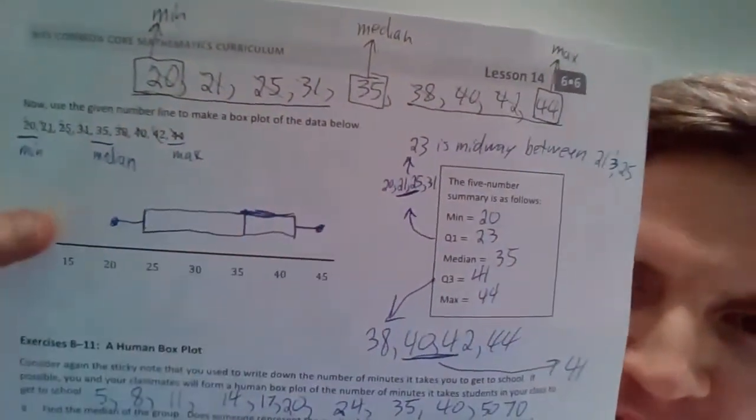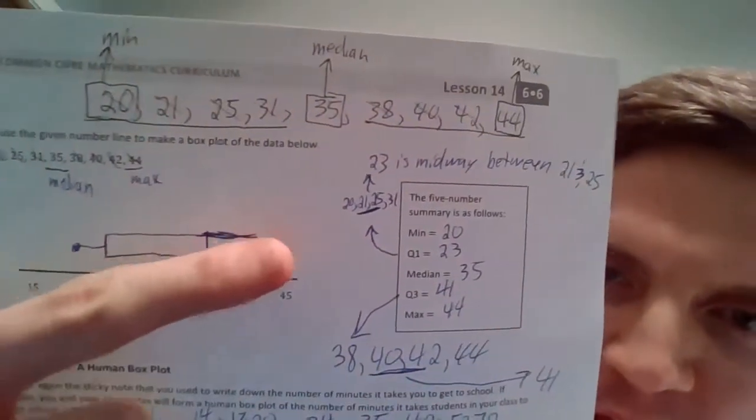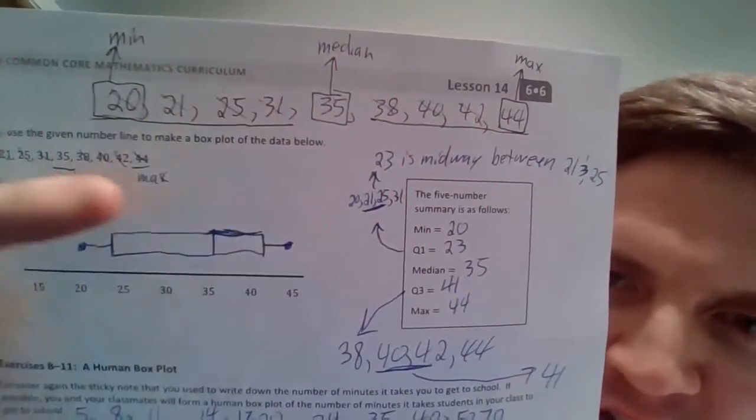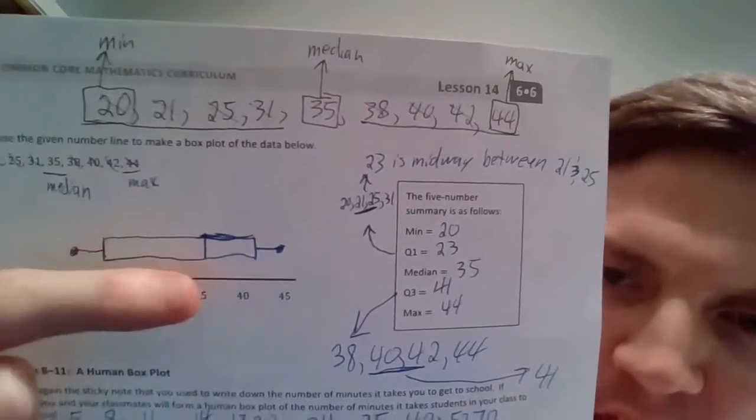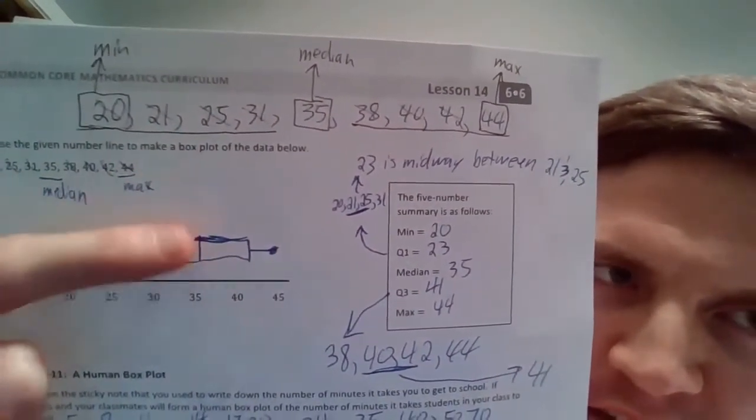In other words, just remember that the whiskers are the minimum and the maximum, and then the edges of the box are the lower quartile and the upper quartile, and the line inside the box is the median. If you can just remember that, that's the big thing I want you to grasp out of this.